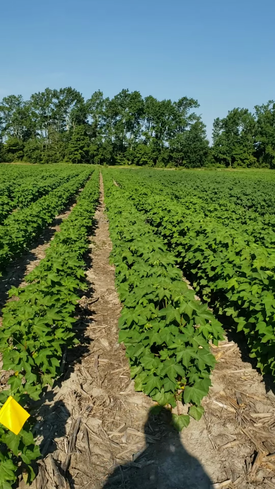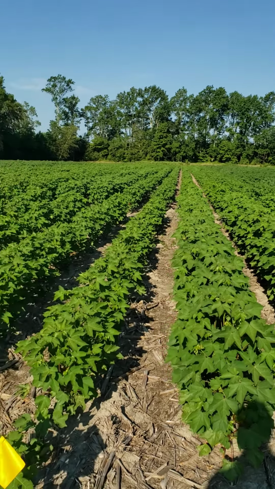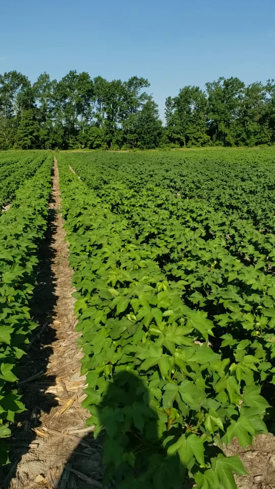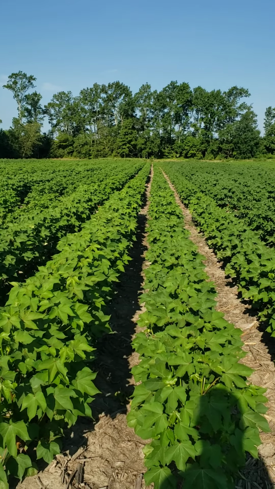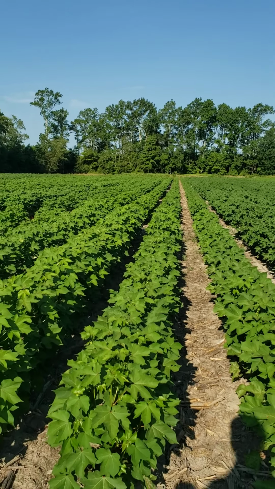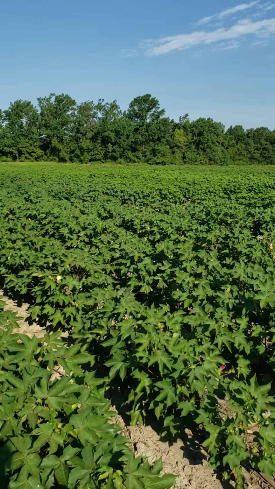Not blooming yet, but we have not applied any PGR. There's 8 different varieties in here, so if you look, you see the growth habit of some of these varieties are a little bit different. This is a heavier field. It holds a little bit more moisture, so we're probably in a better situation in this particular field than in a sandier field, and so we need to take that into account.